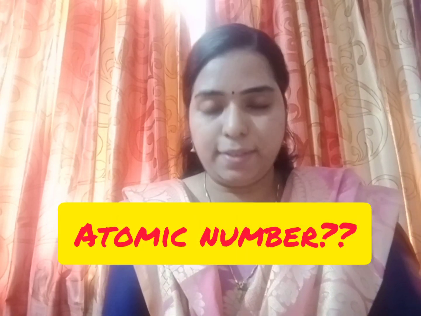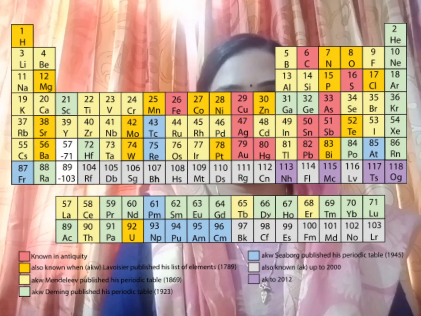Children, last year we learnt about atomic number, atomic mass, etc. What is atomic number? Yes, the number of protons present in an atom gives you the atomic number. The number of protons should be equal to the number of electrons present in an atom. Let us see how Mendeleev arranged the elements based on his modern periodic law. Children, this is how he has arranged the elements in his periodic table. Next, let us see the position of elements in the periodic table.